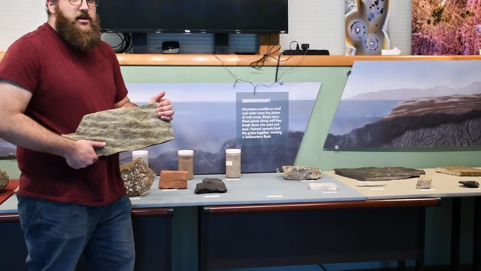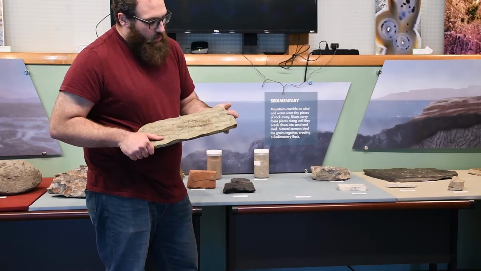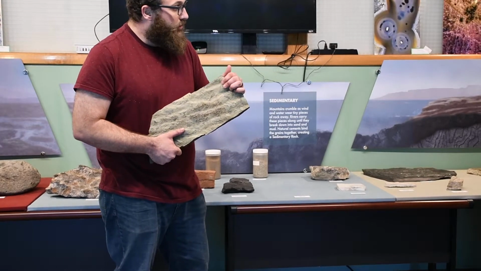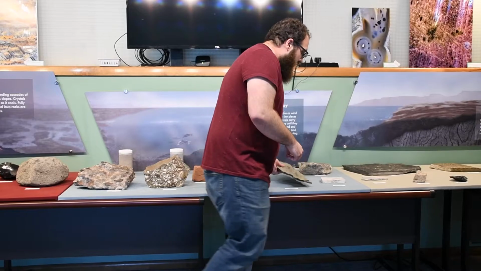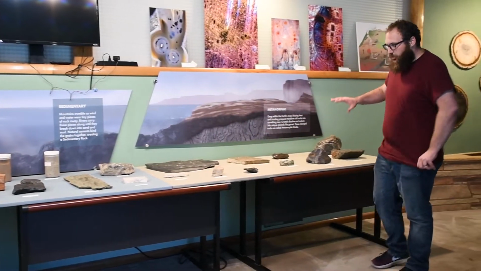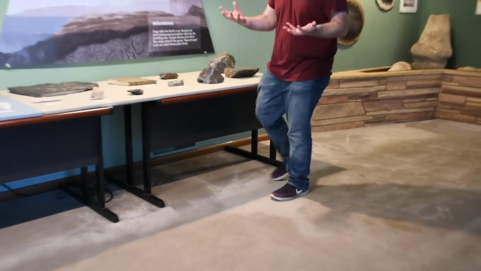Now, this piece of shale that I held up a second ago, I find this a little bit more boring compared to a lot of the rocks that we have here at the museum. But that's because I know what this rock can turn into and what it can become. And that's due to the next section. So this next section of rock right here is called metamorphic rocks. Now, metamorphic rocks are probably some of the more fascinating rocks that we have. And the reason for that is because of the change they go through.